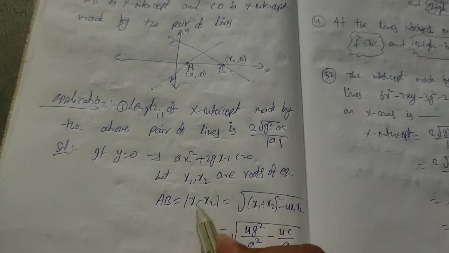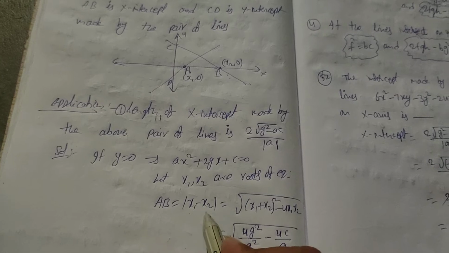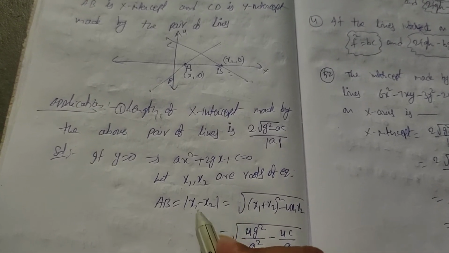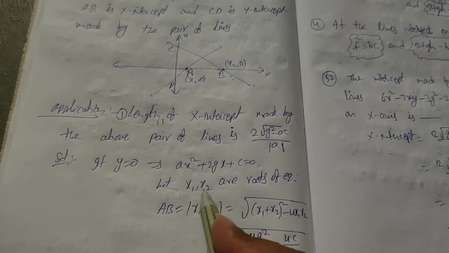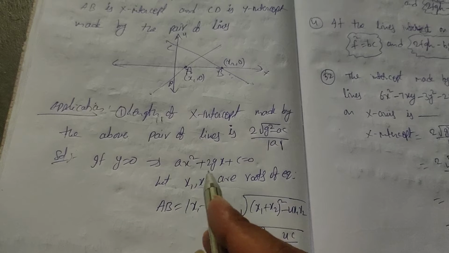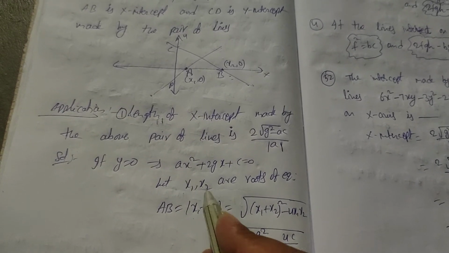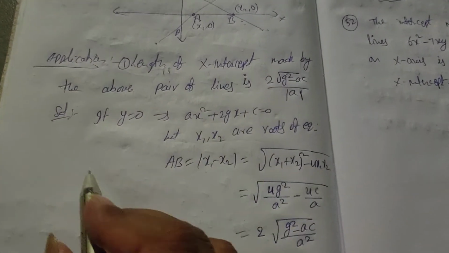So AB is equal to modulus of x1 minus x2 or x2 minus x1. No problem, in modulus you can write any one first. We cannot find x1 minus x2 directly, but if you know the roots, you can find the sum and product. Sum of the roots x1 plus x2 is equal to minus 2g by a. Product of the roots x1 x2 is equal to c by a. So just use this formula.